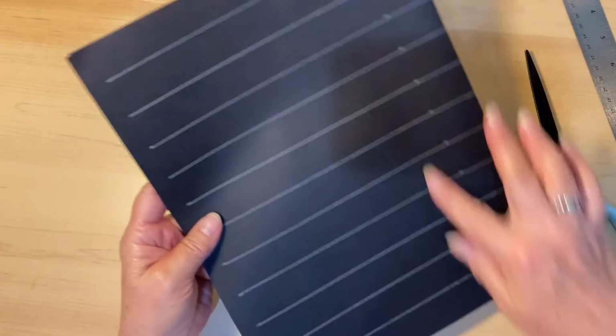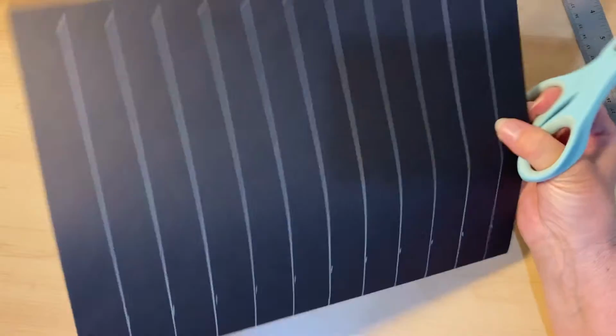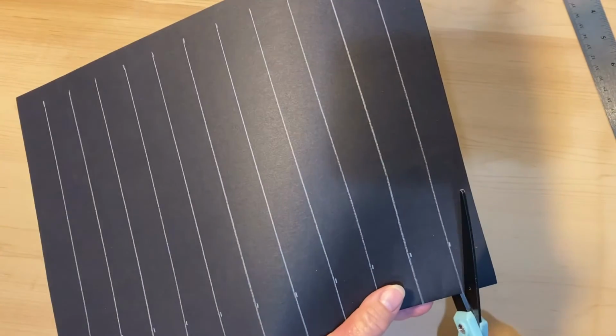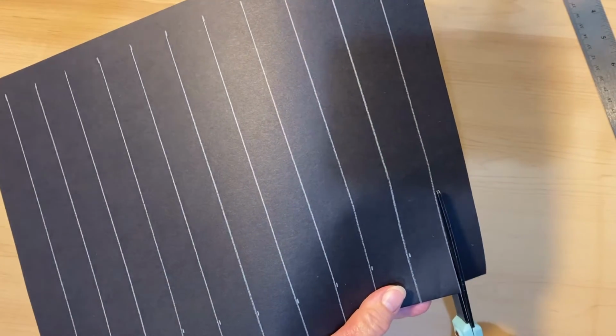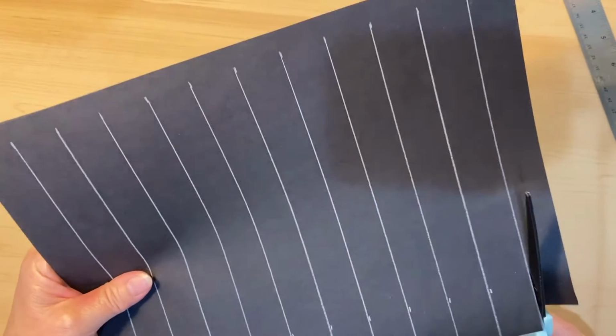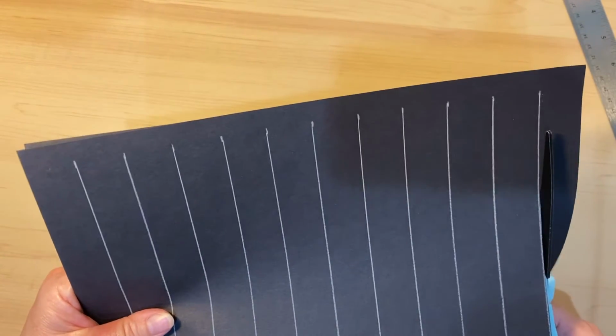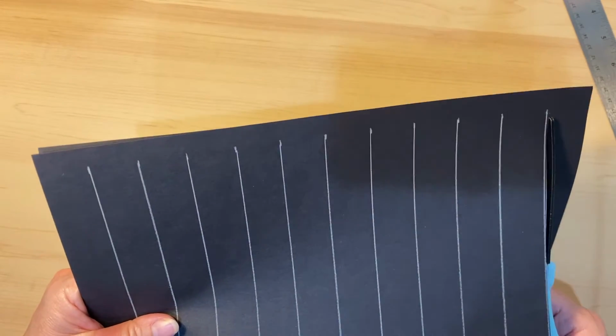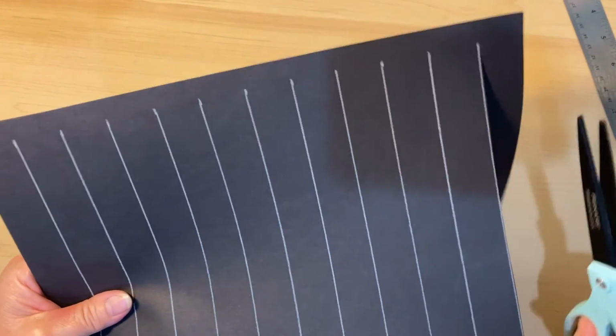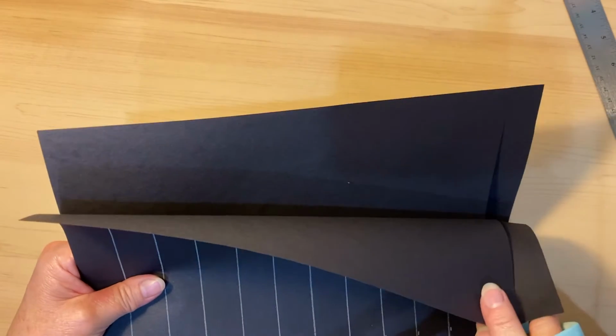Now that I've finished making my marks, I'm going to start at the fold and cut along those lines, holding my paper together as best as possible. The two layers do tend to shift a little bit, and I'm going to stop just about a half inch away from my open end.